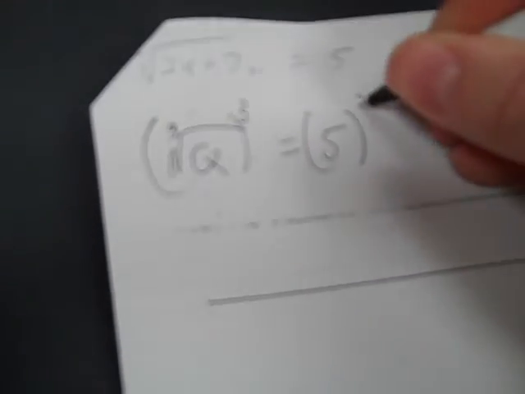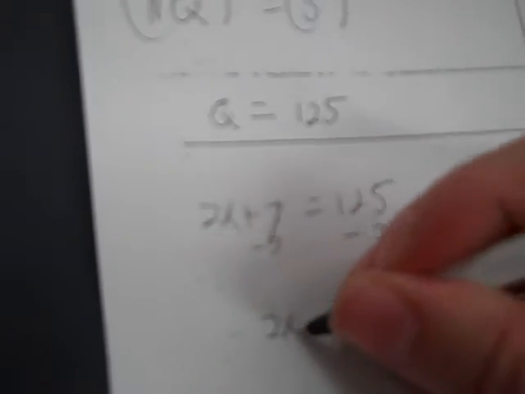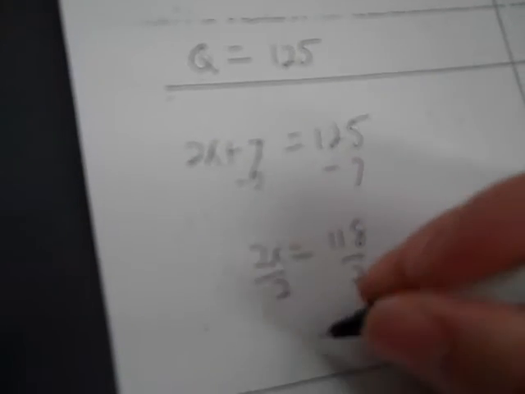root. Now, if you get rid of a square root with a second power, you're probably going to get rid of a cubed root by taking both sides to the third power. Okay? So 5 to the third equals 125. And by the way, there's one answer. Now I bring in my 2x plus 7. So I minus 7, so 2 times x equals 118. Then I divide by 2, and I get 59.